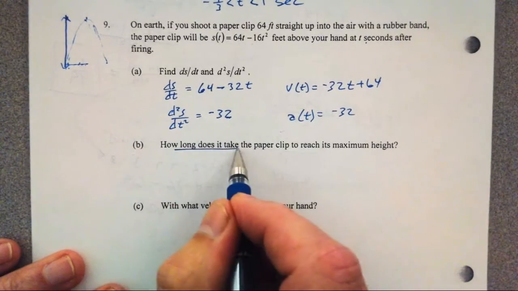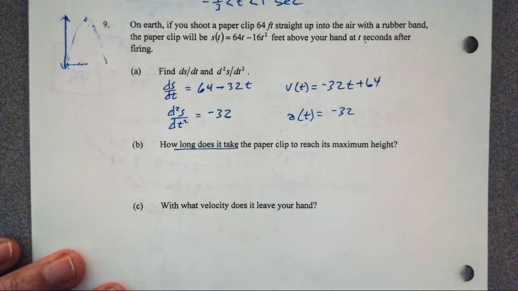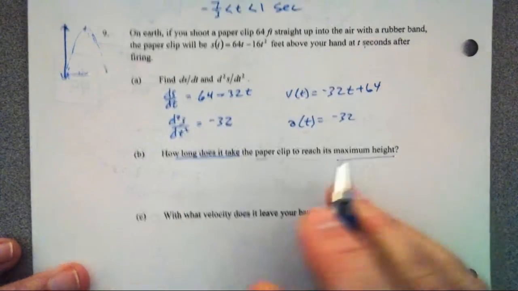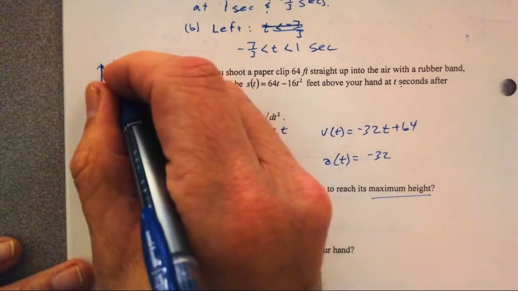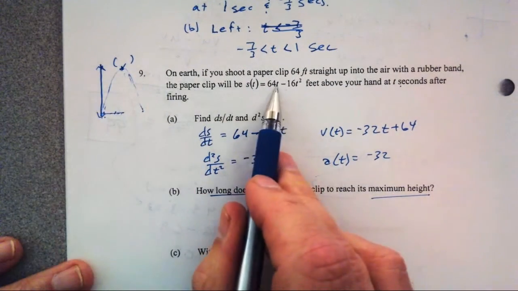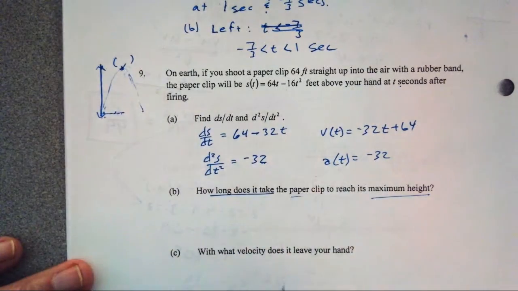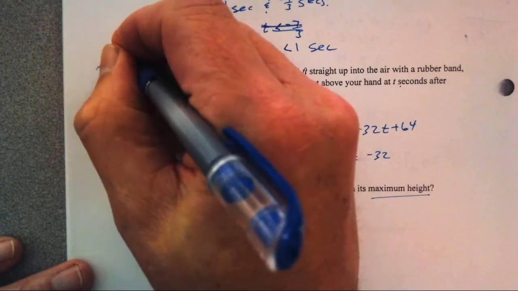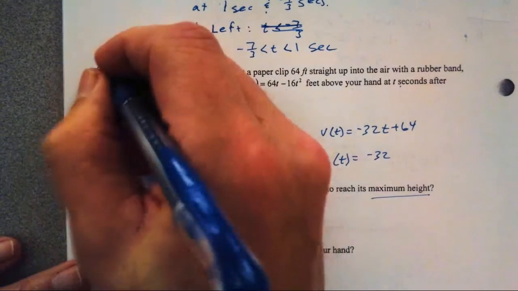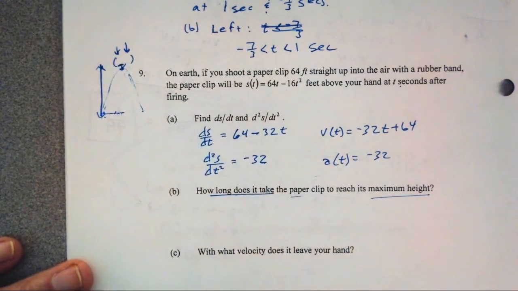How long does it take? What am I looking for? Time, for the paperclip to reach its maximum height. Its maximum height is the top of that parabola, right here. And for the top of the parabola, what part do we want? Do we want what's normally the x or what's normally the y? How long does it take? We want t. We want this value right here.